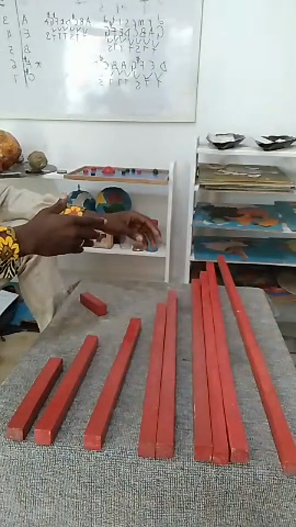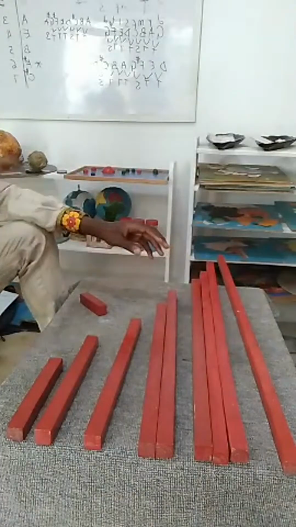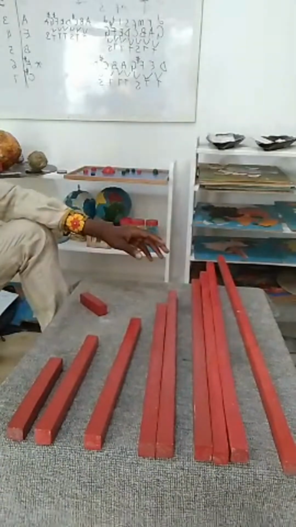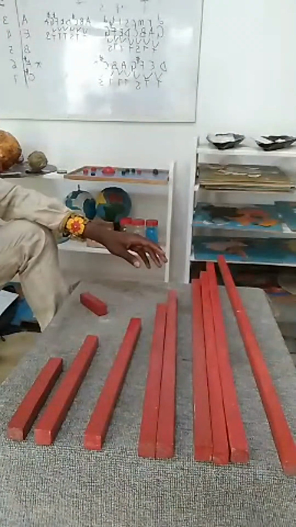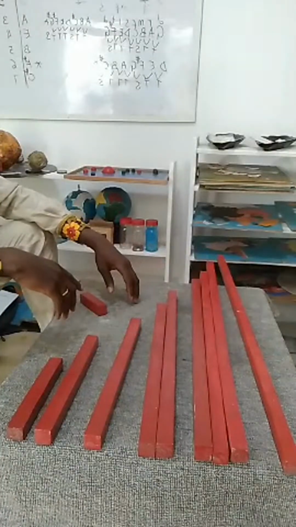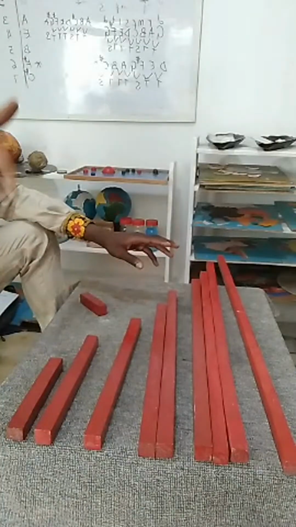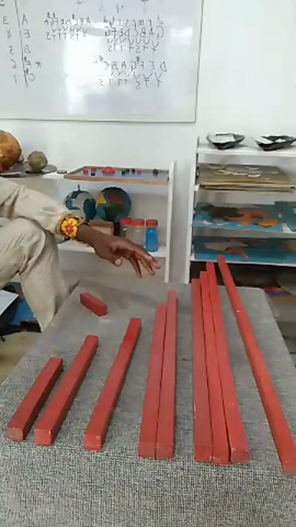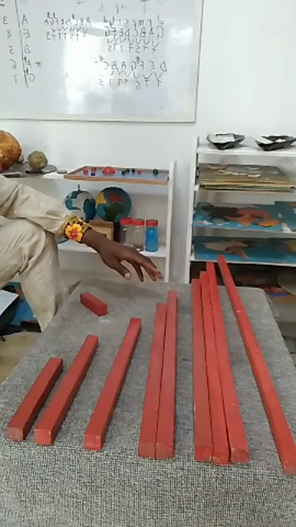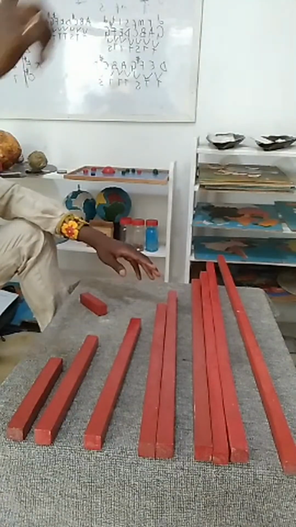If you notice very well, as I go through all of this material here, everything always ends at 10. Even the pink tower, the arrangement is 10. The brown stair is 10. The knobless cylinder, the knob cylinder, 10.